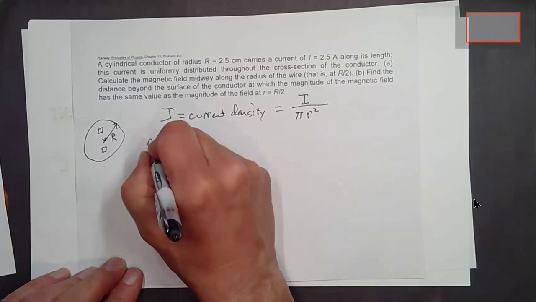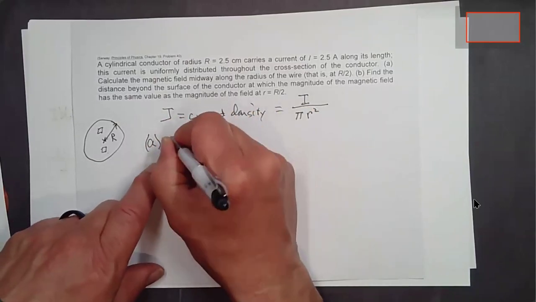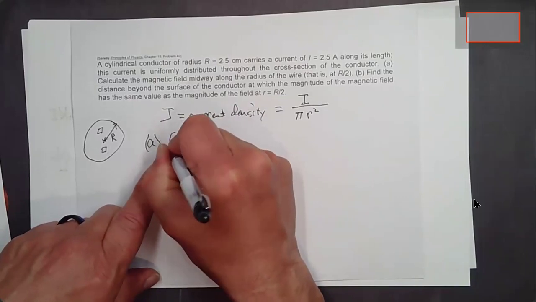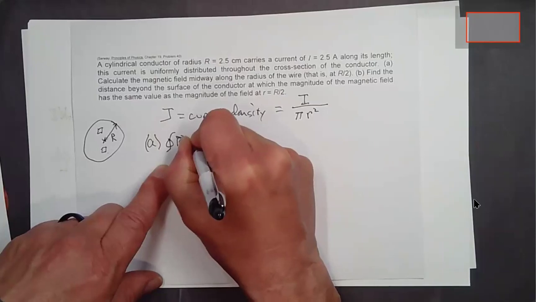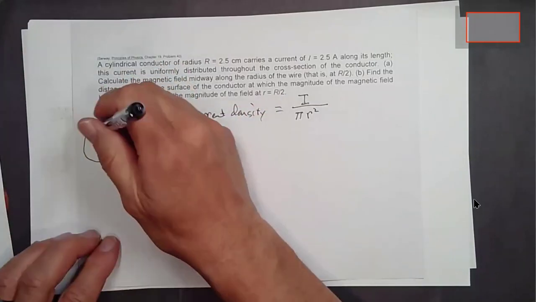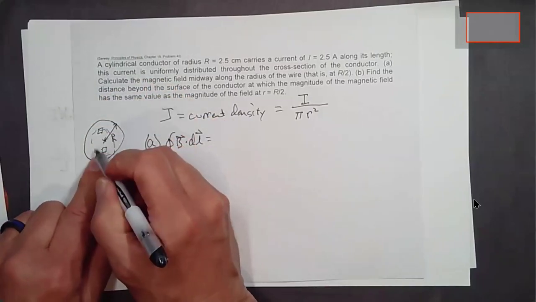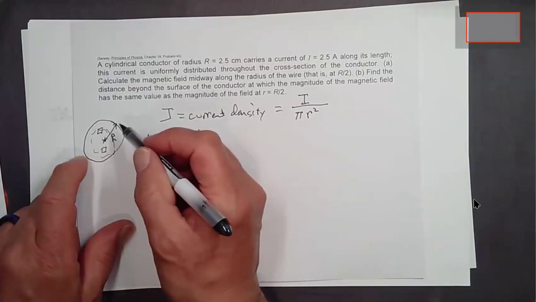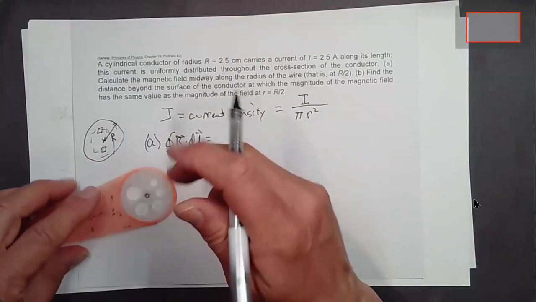So let's do this. I'm going to use Ampere's law, the integral of B dot dl. For my Amperian loop in this case, I'll use just a circle that's centered on that thing. Imagine that. I could probably try to draw this better.